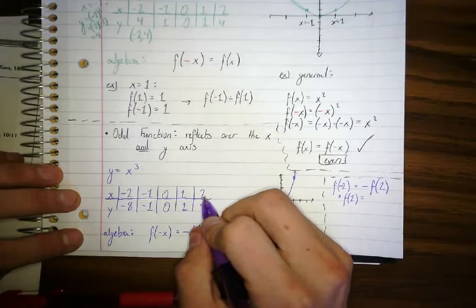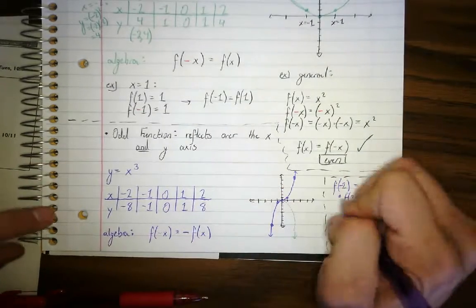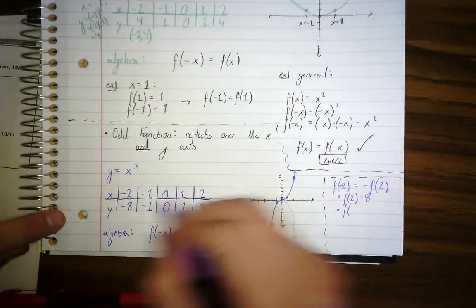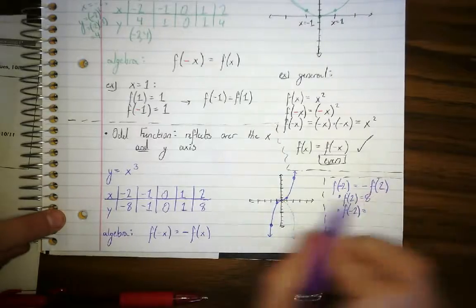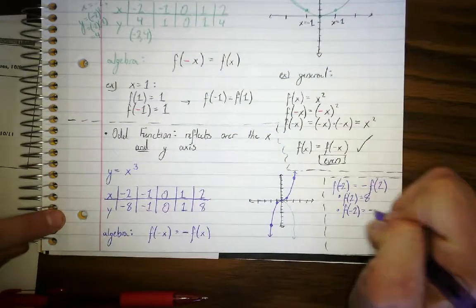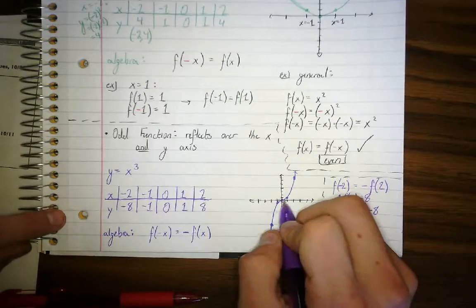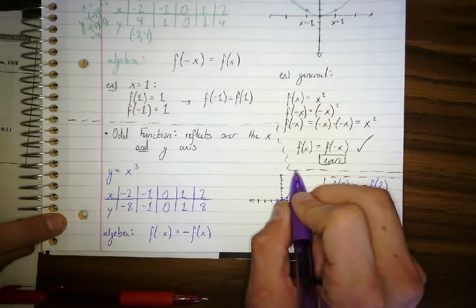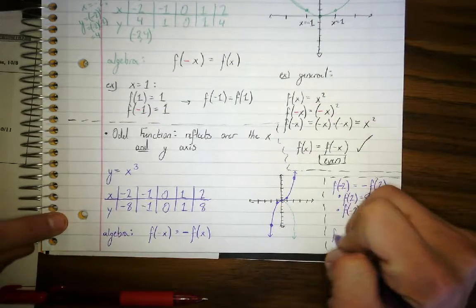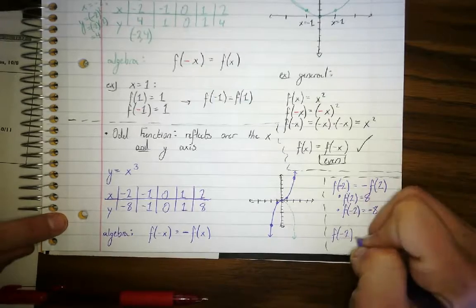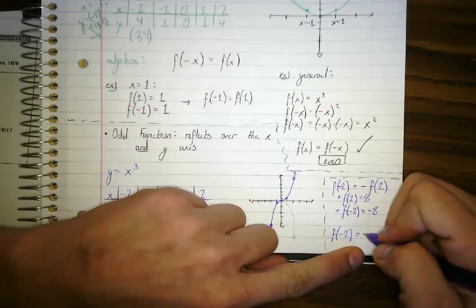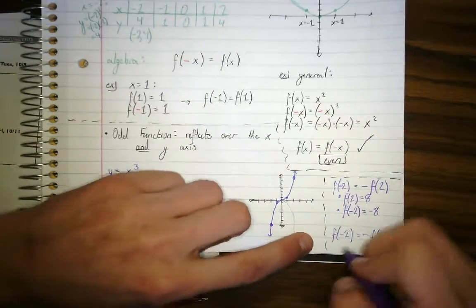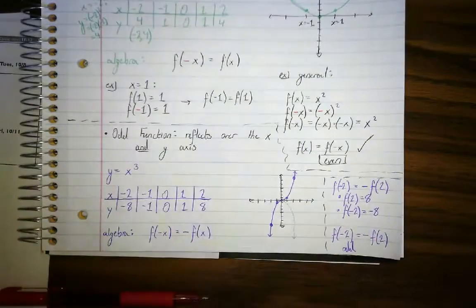So if we're checking out +2 first, we can check our chart and notice, okay, well, we put in a 2, we get out an 8, so this has to be 8. And then we try it with the negative. We look at our -2, and that's going to give us a -8. So notice how if we step backwards 2 units, we're actually going to get the negative value of if we stepped forward 2 units. So because f of -2 is equal to the negative of the positive, which is 8 right here, notice how they're changed by signs. We can say that this is an odd function at least for 2.